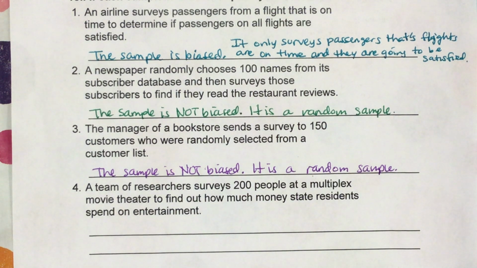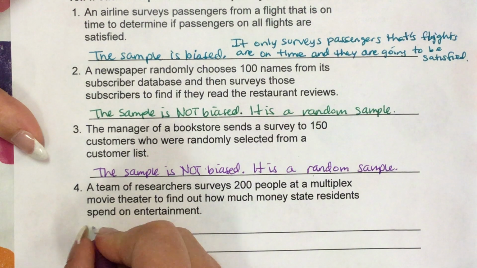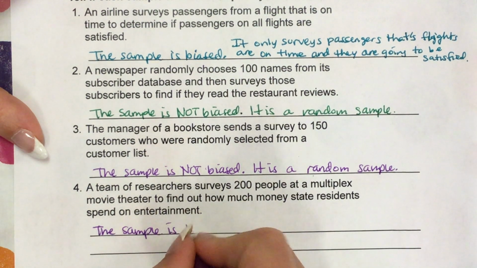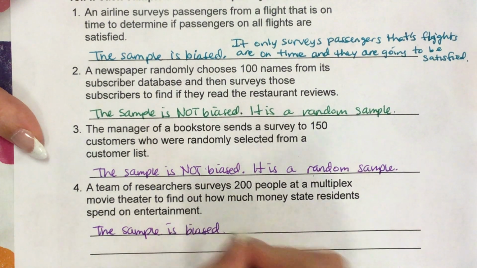So what do you think? Is this a biased survey or an unbiased survey? I think that this is definitely a biased survey. The sample is biased.